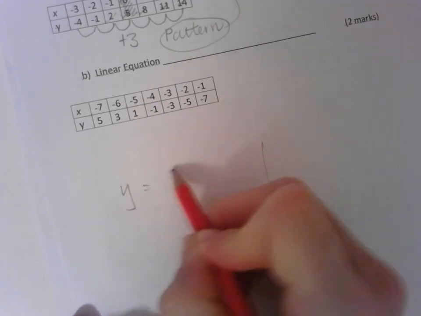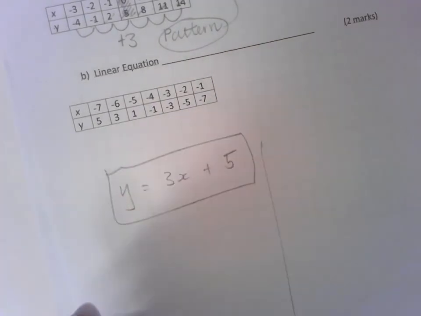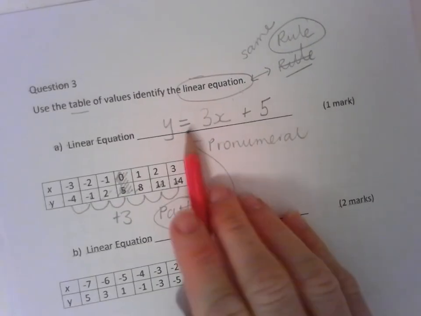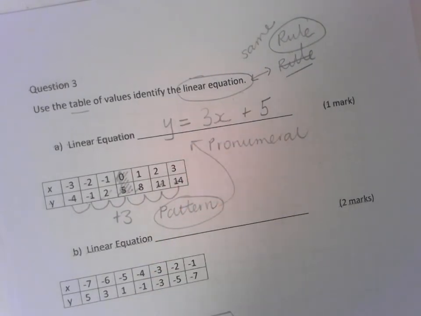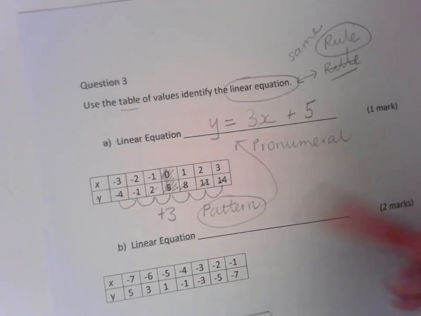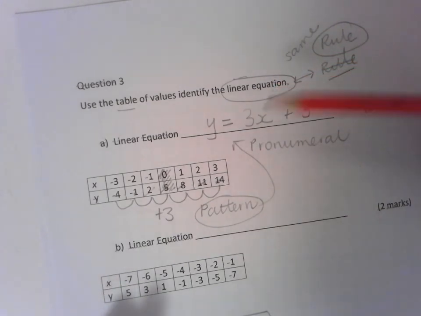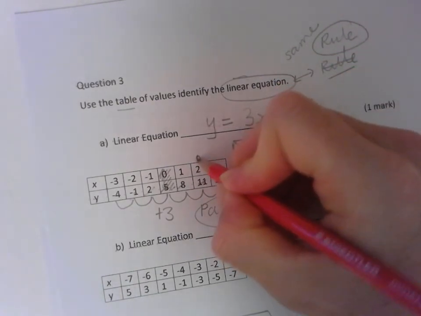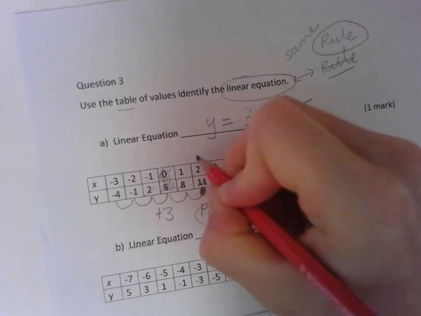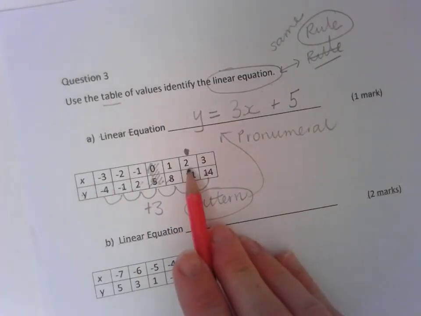We've talked about also that in your test, if you want to get an A, you need to communicate and justify your thinking. So we've created this rule, y equals 3x plus 5. To justify, pick any pair of coordinates. Let's choose the 2 and the 11 to check. So our x value is 2, our y value is 11.